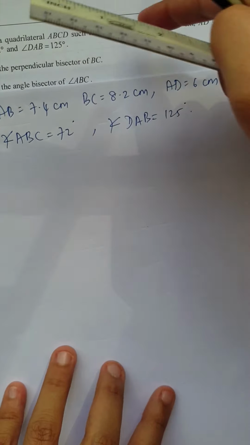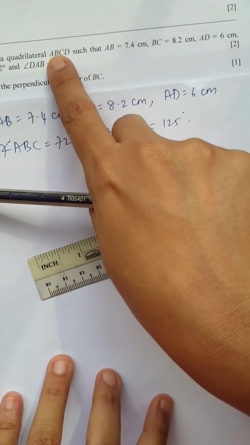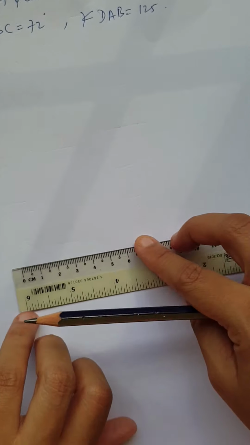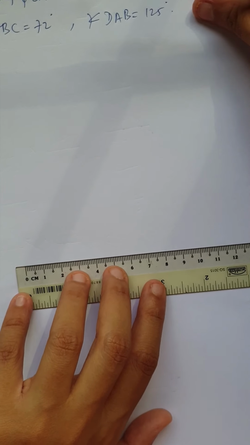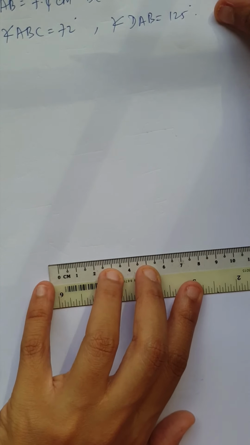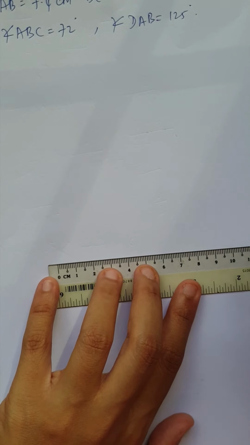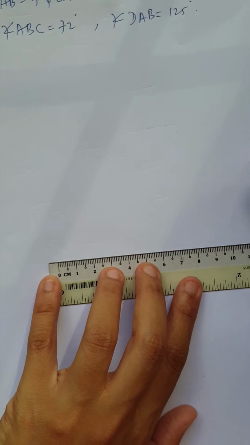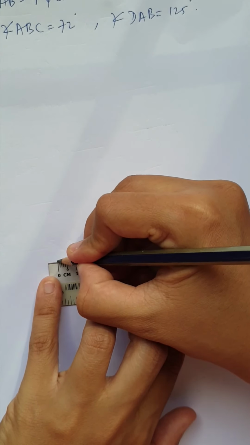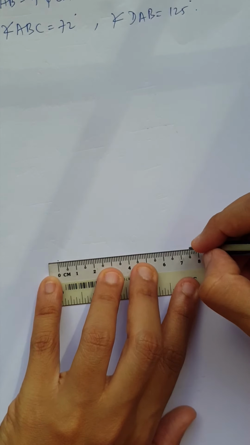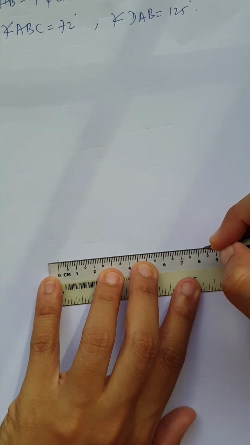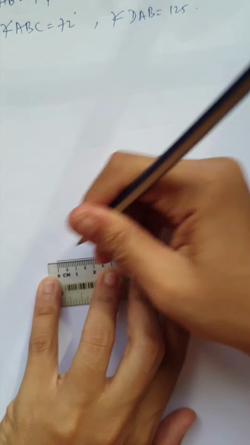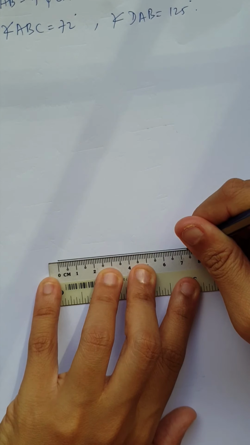For this, the first thing is I must draw the base, which is AB here. AB is 7.4. Now remember to be as accurate as possible with your drawings, with your ruler and everything. If not, you will not get your marks. So I'm going to draw A as AB 7.4. I start at 0 here, and then go all the way to 7.4. Let me put a dot there and then I can join it. So I'm first drawing the base AB, which is 7.4.